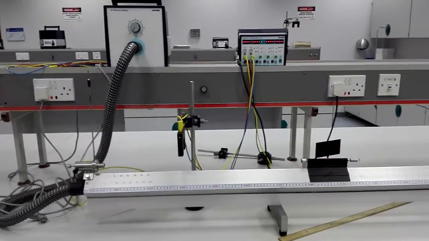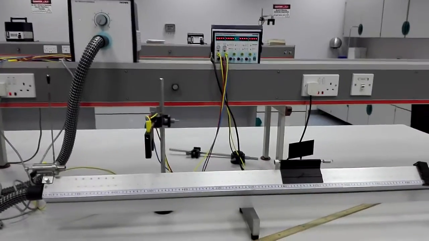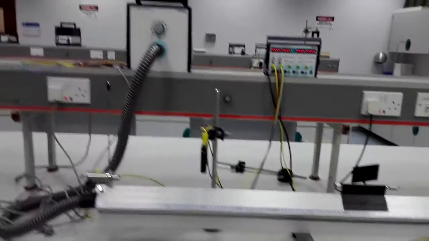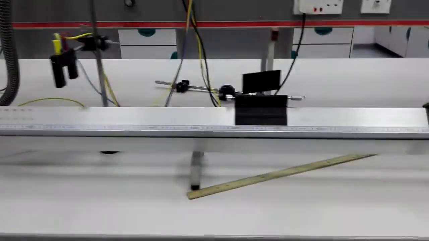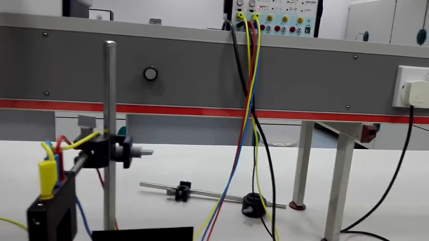Hey guys, so this is a quick review of the Newton's second law experiment that we perform at the mechanics lab at Qatar University. So here we have a setup of two masses connected with each other through a string. Now what we'll do in this experiment is we're going to calculate the acceleration of the system.